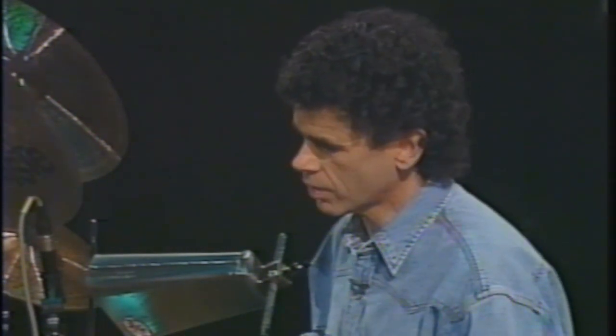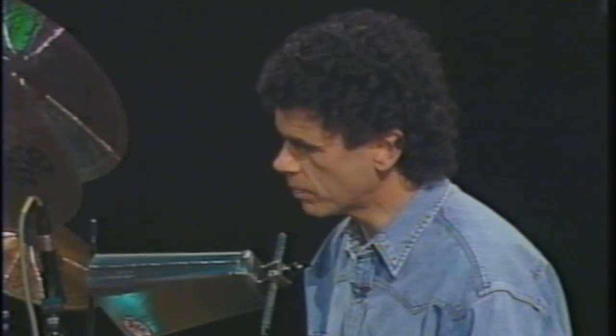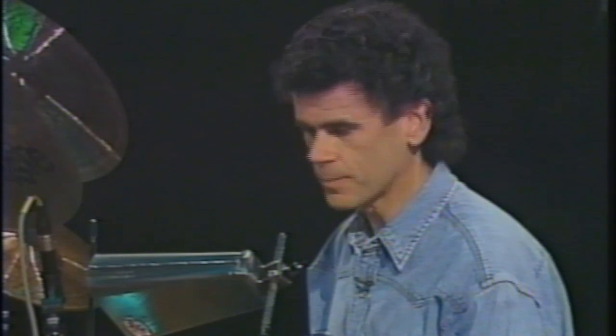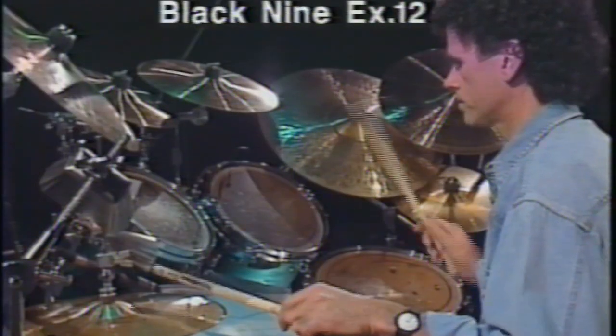Instead of playing all the quarter notes on the hi-hat, I'm alternating with the right hand playing the rim of the snare, the bell, and the small tom. Then the left hand is playing the hi-hat part and the snare. And it sounds like this. 1, 2, 3, 4.